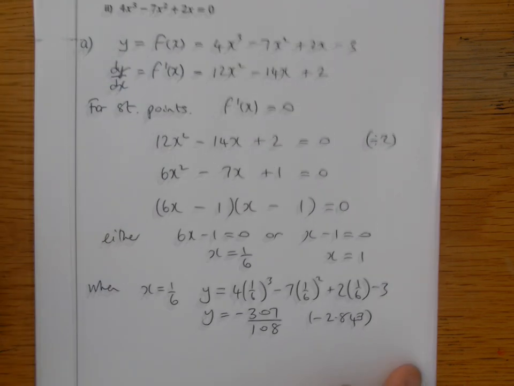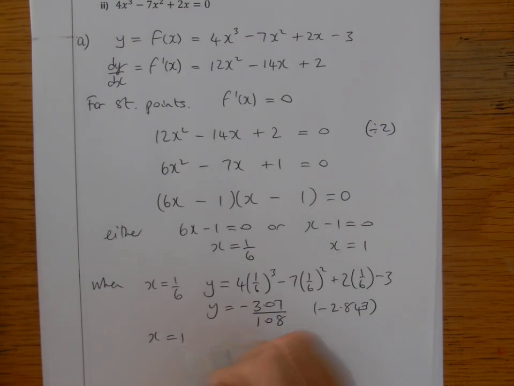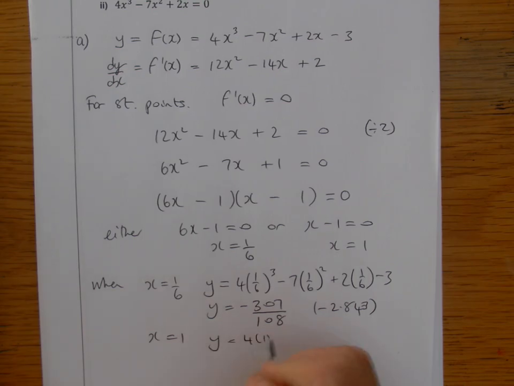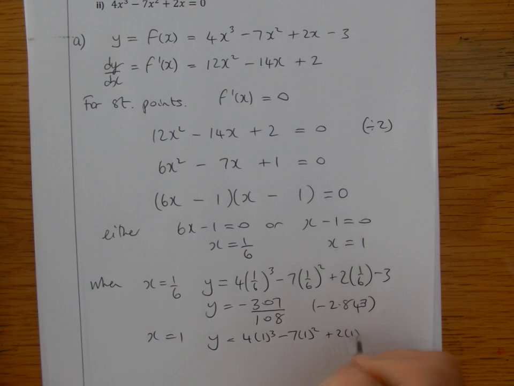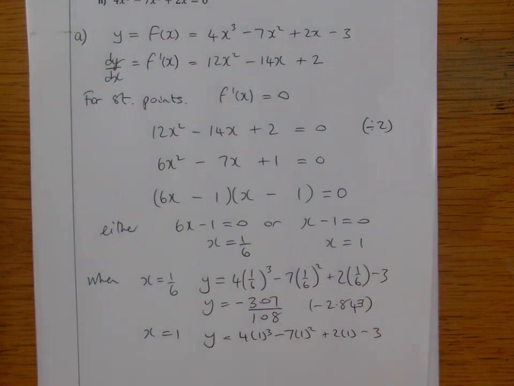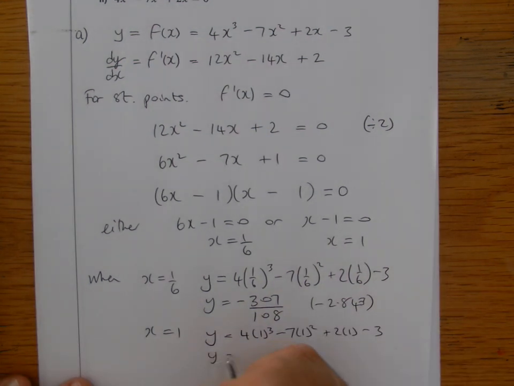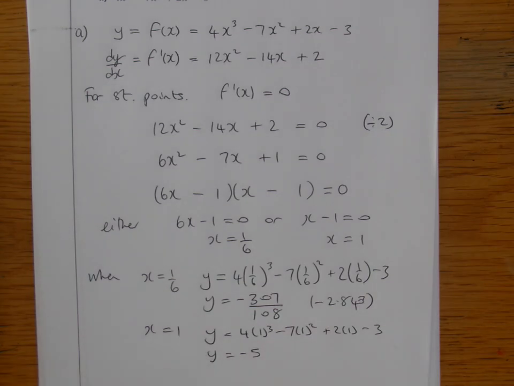We can put both in there. And then when x is equal to 1, y will equal 4 times 1 cubed minus 7 times 1 squared plus 2 times 1 minus 3. So that works out to be minus 5. No, sorry, minus 4. I'm doing that in my head, but minus 4 is the actual answer. So we've got the stationary points there.